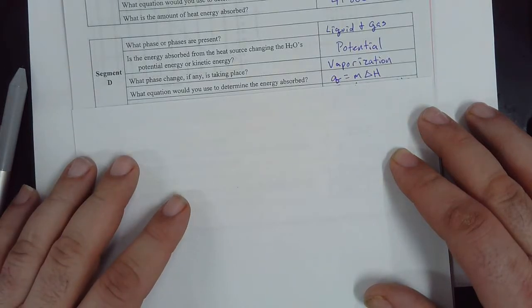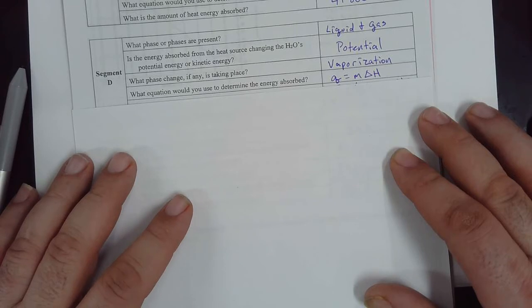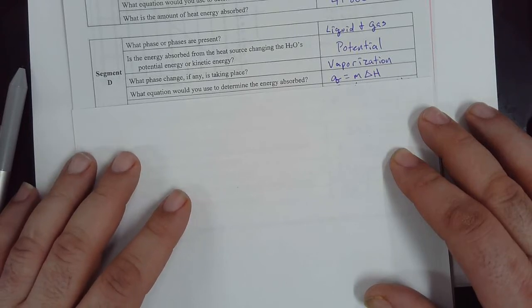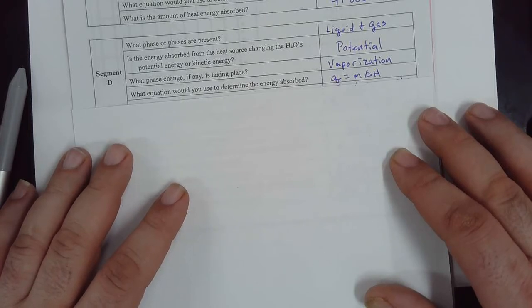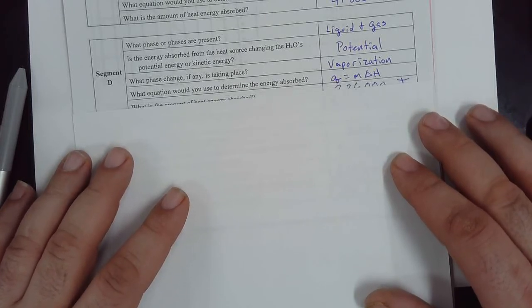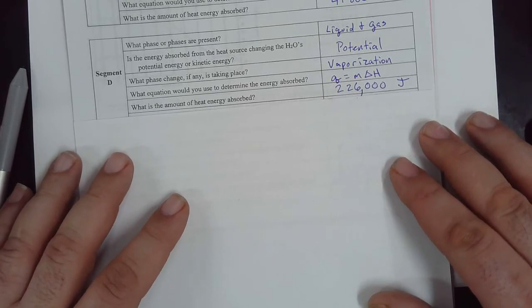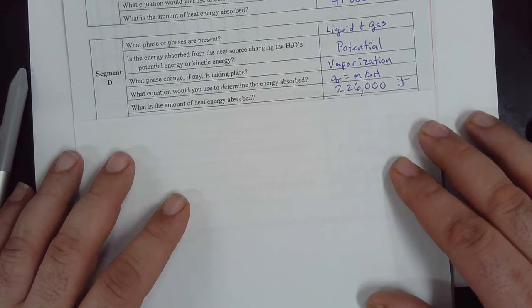What's my mass? Did my mass change yet? No, mass doesn't change. That would violate the law of conservation of mass or matter. So the mass has to remain at 100 grams. So 100 grams times the delta H for vaporization, which is 2260, means I'm going to move the decimal 2 places to the right to get 226,000 joules. So what does that tell me?